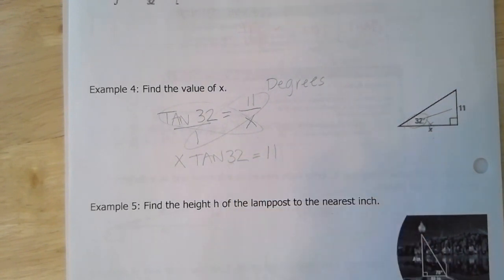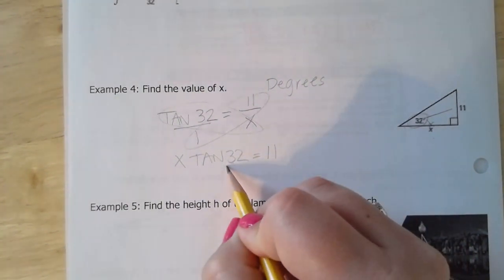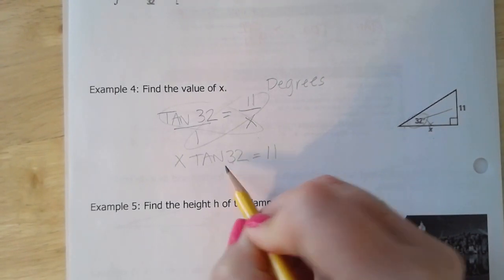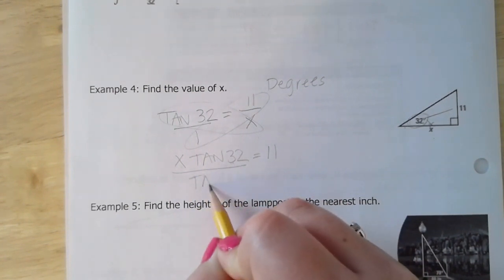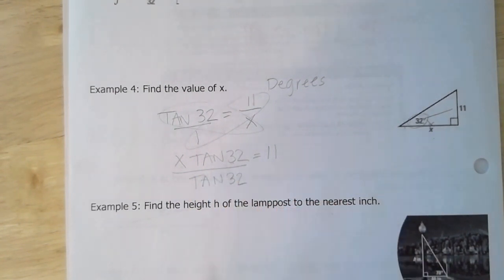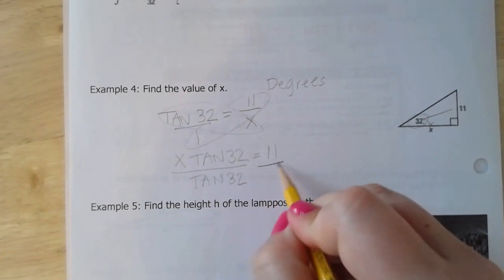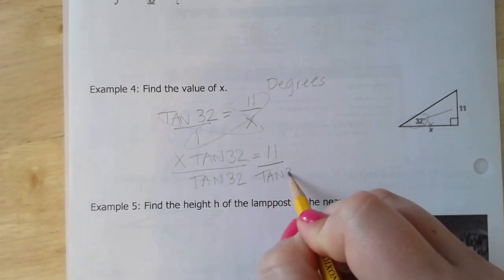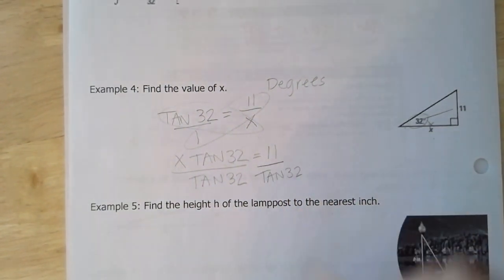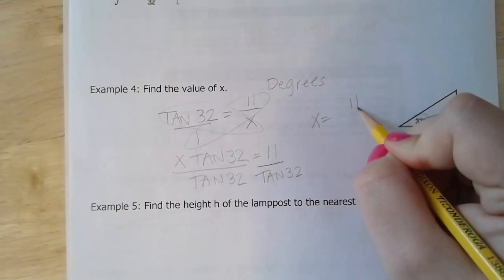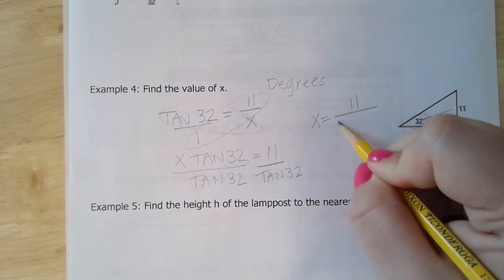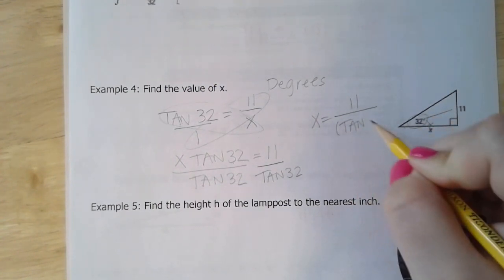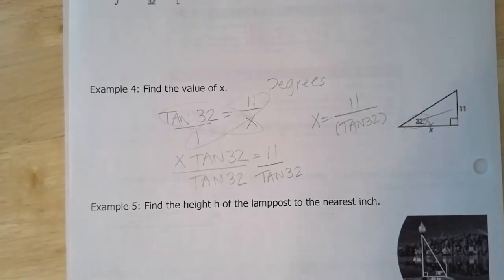Tan of 32 is a number, just so we're all on the same page. You can plug this into your calculator and get a number. To get x by itself, we're going to divide by tan of 32, and we do that to both sides. This is where we need our calculator. x equals 11 divided by, using parentheses, tan of 32.